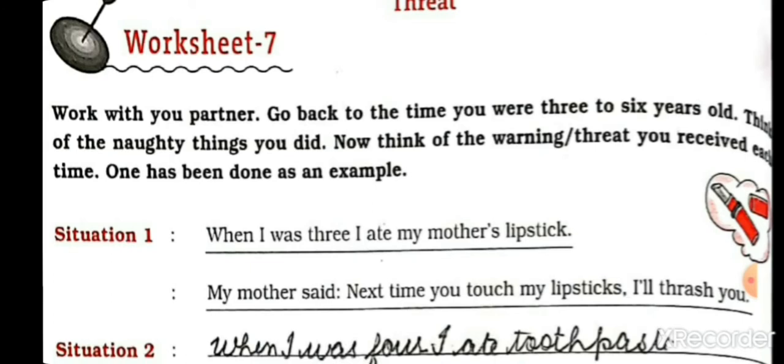और बेटा क्या फाइंड करना है आपको? Go back to the time you were 3 to 6 years old. बेटा जब आप 3 to 6 years old थे बेटा, तब के टाइम को याद करना है. And students, think of the naughty things you did. I think सभी बच्चे नोटी होते हैं ना बेटा जब छोटे होते हैं.